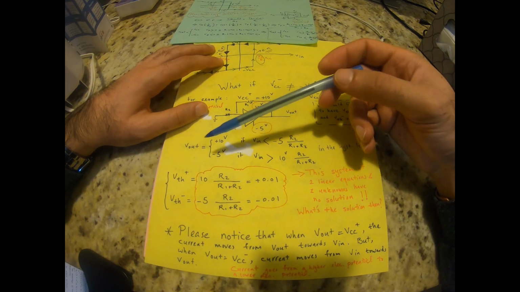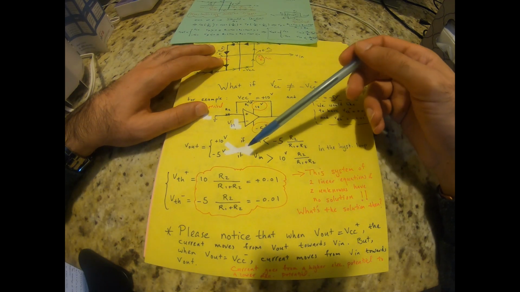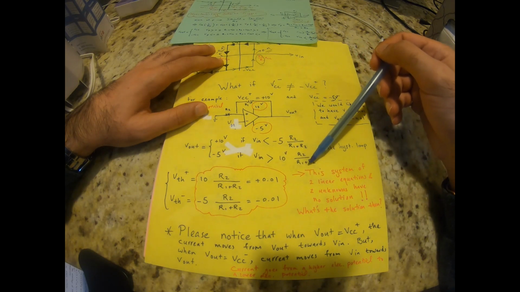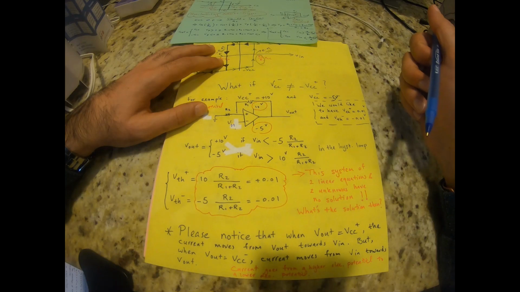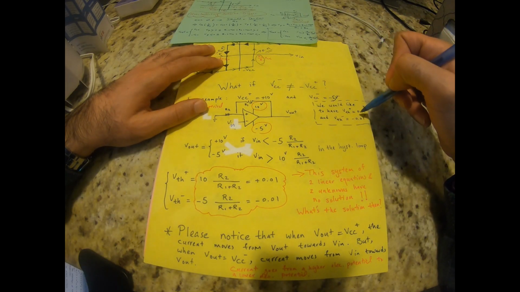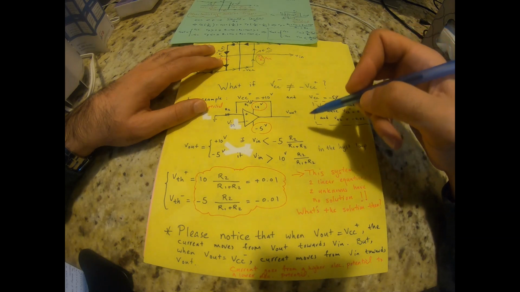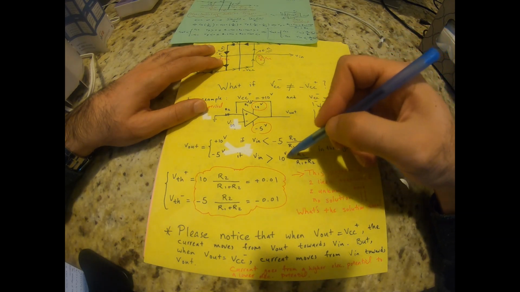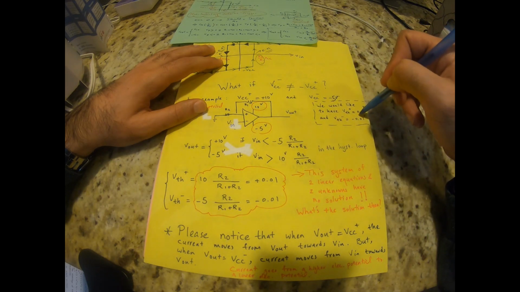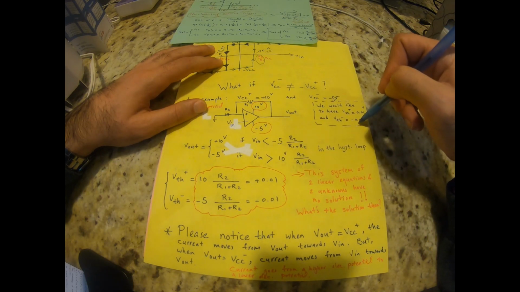And we want it to be -5 volt if V in is bigger than 10 volt times R2 divided by R1 plus R2. And the question asked us to make this threshold value, both of them, equal to 0.01.